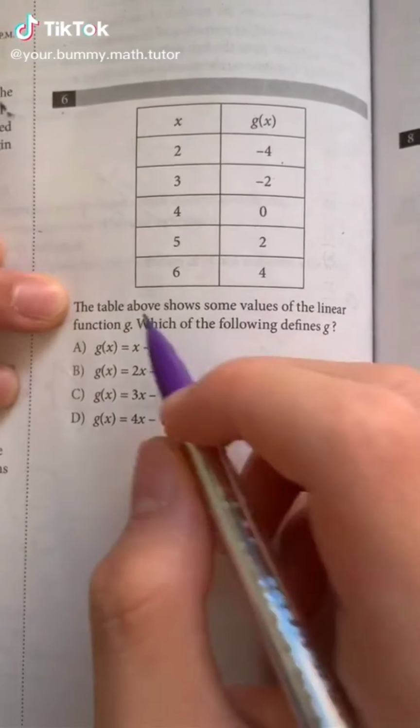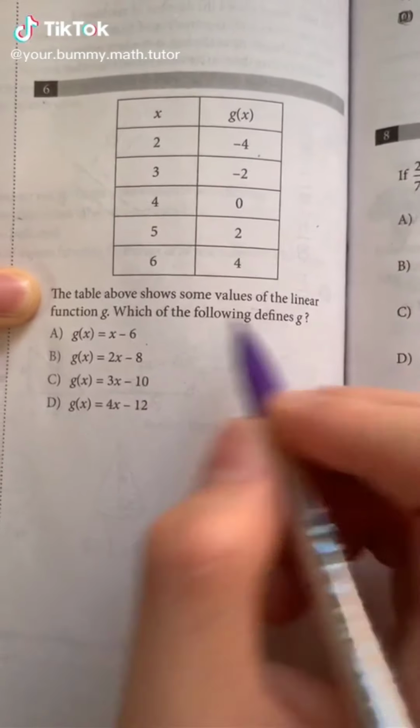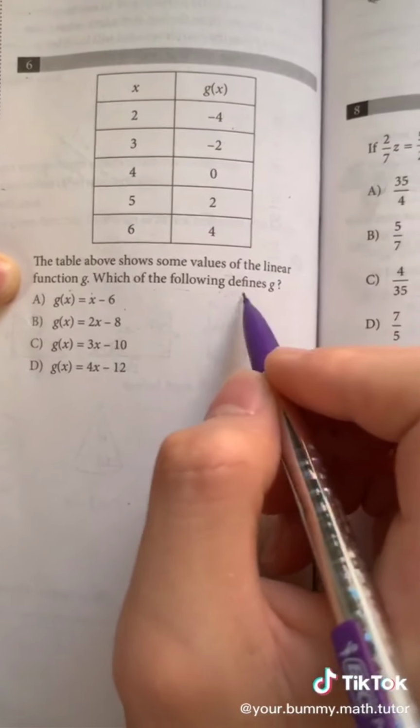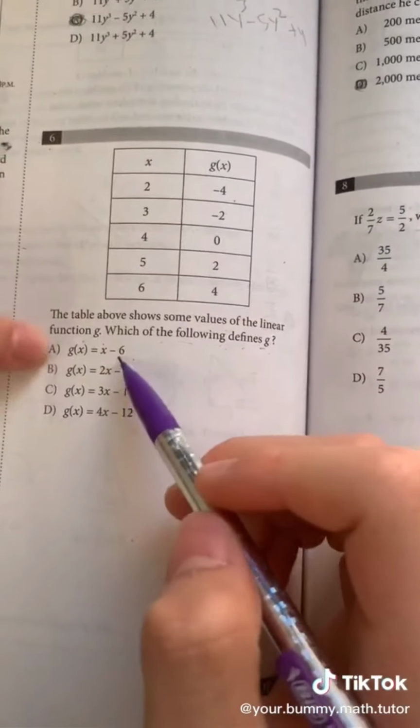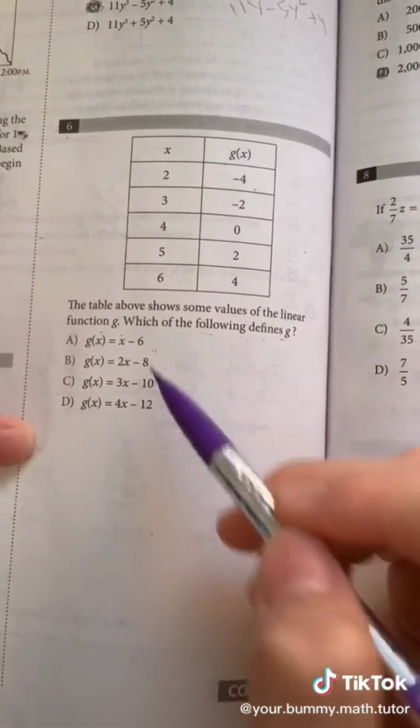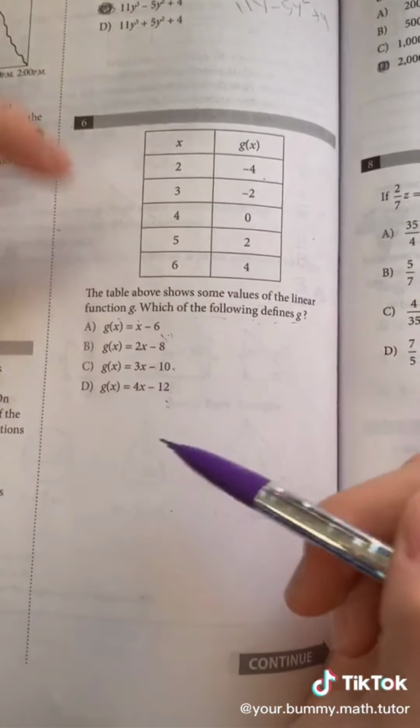All right, question 6. The table above shows some values of the linear function g. What is the value of that defines g? Well, there are two methods of doing this. First, you could just plug in values to each of the lines and see if they fit. But that's kind of slow.